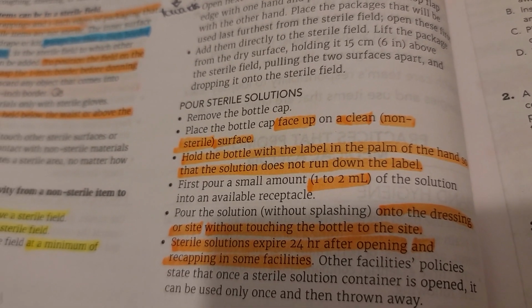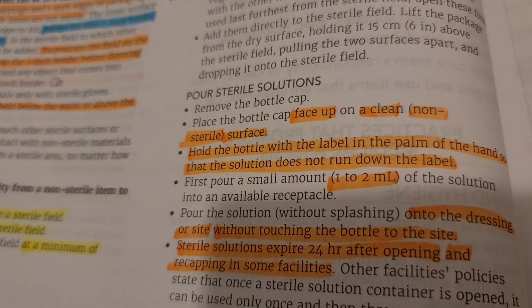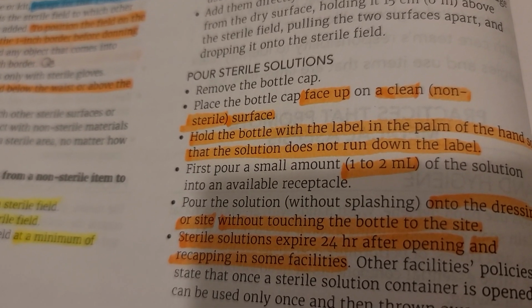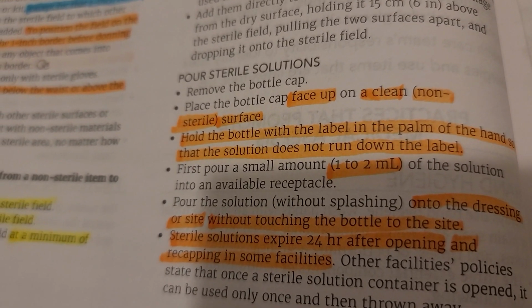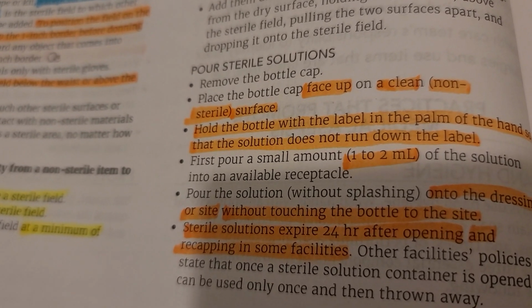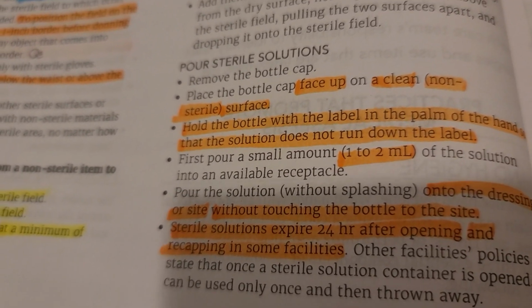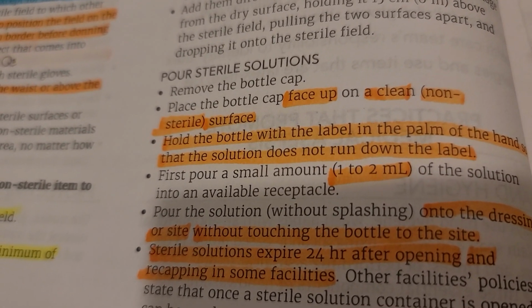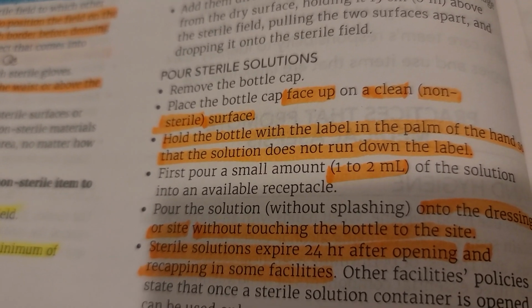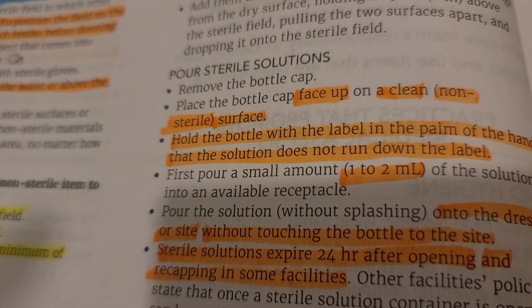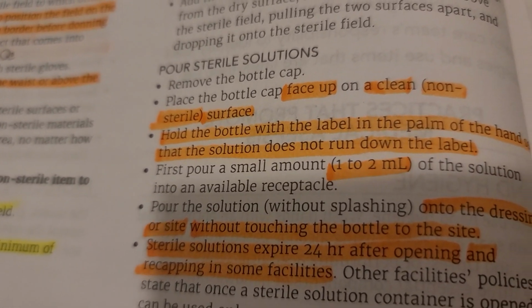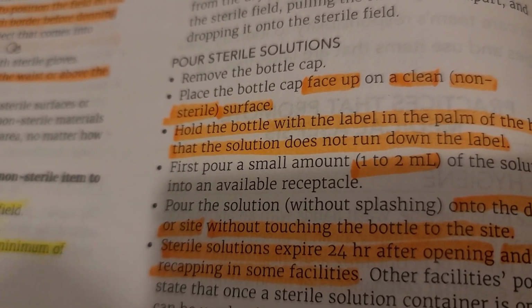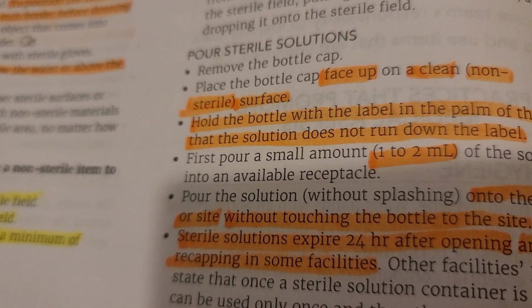Pour the solution without splashing onto the dressing or site, without touching the bottle to the site. Okay, so I thought I saw something that said you're not supposed to touch the bottle to the dressing either. Remember I said the bottle is not sterile, but the dressing is sterile. So say you're packing a wound, the solution is sterile, the dressing is sterile, but the bottle is not sterile, so you don't want to touch the bottle to the dressing.